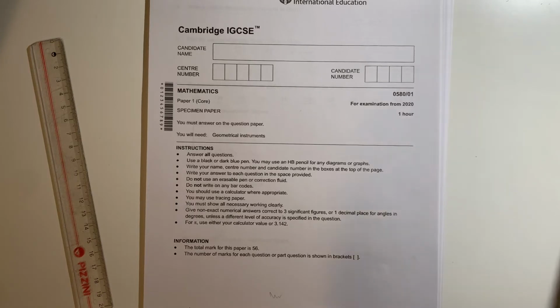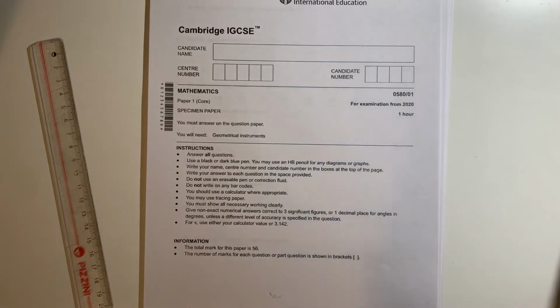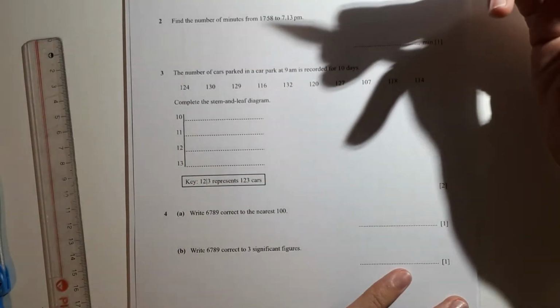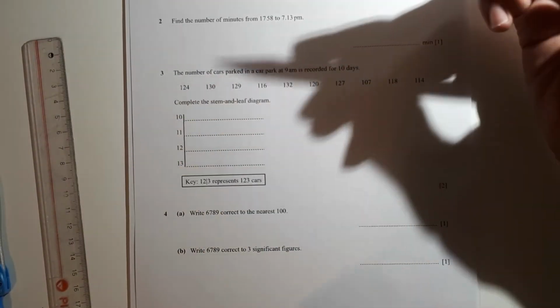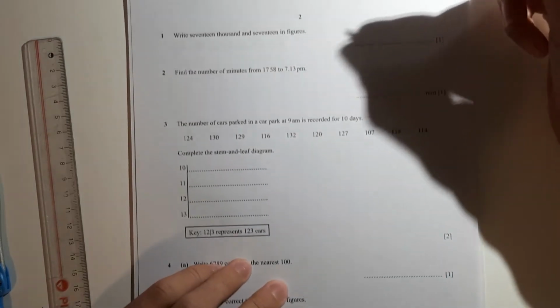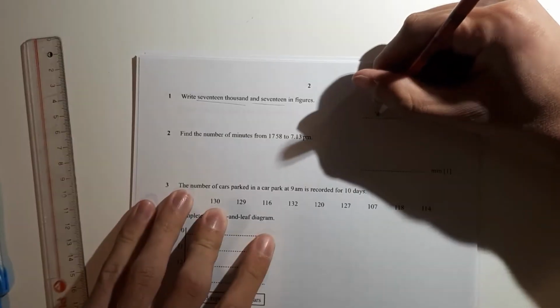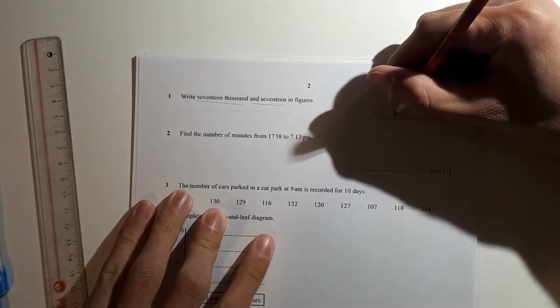As you can see, this is from the examination of 2020 and this is the specimen paper. I'm going to be solving this paper with pencil, so remember that in the exam you are going to have to solve it with a pen. Okay, so let's start. The first one says write 17,017 in figures. So this will be like this.